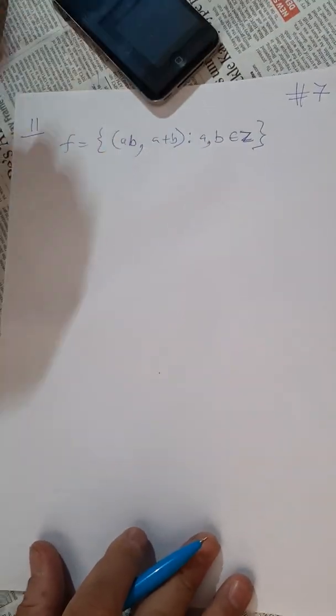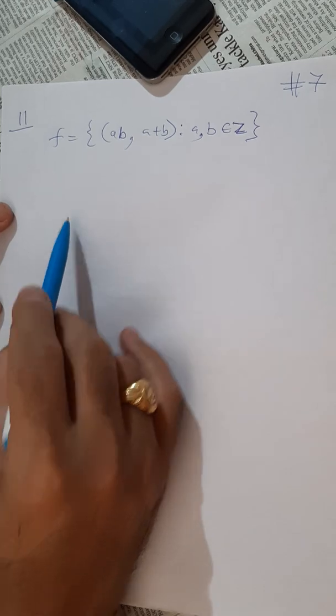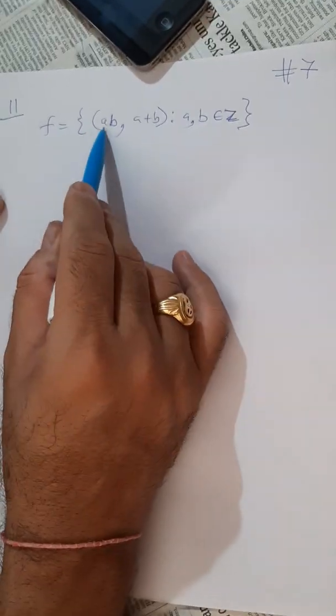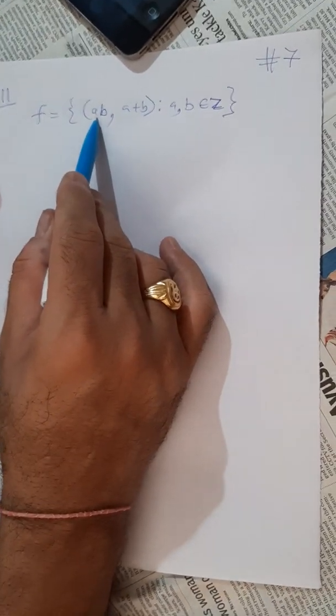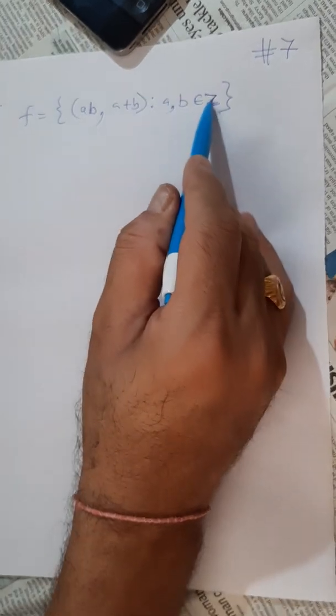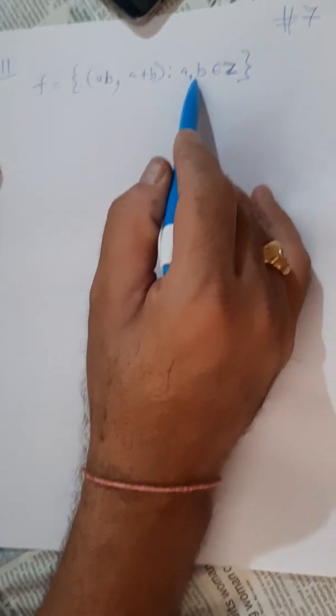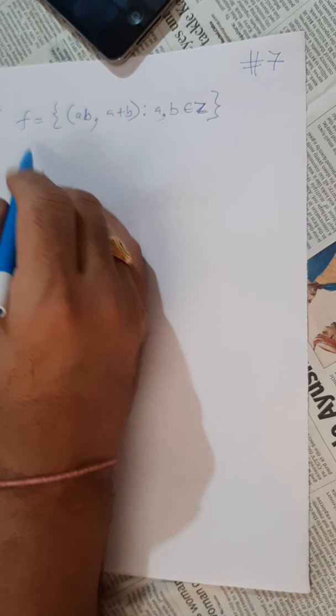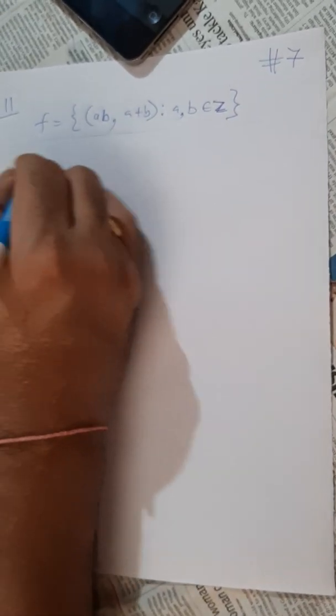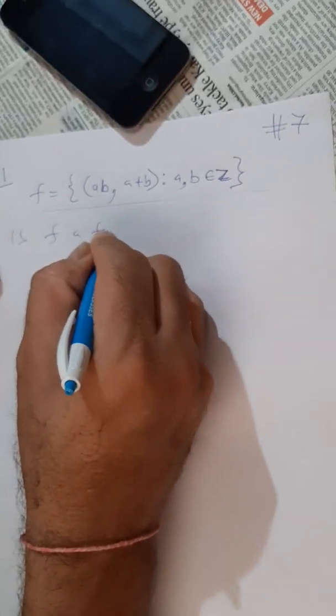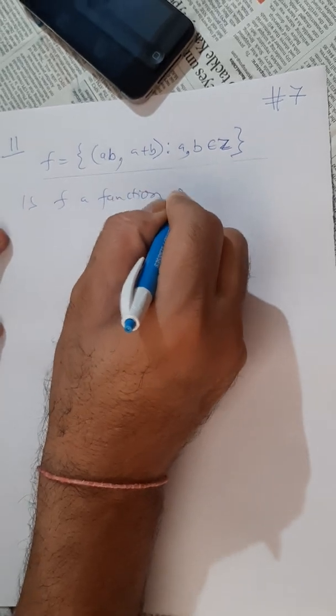So next is again the same question. F is defined as ordered pairs like this: (ab, a plus b), where a and b both are integers. So you can choose any integers. The question is, is F a function? Is this relation a function?